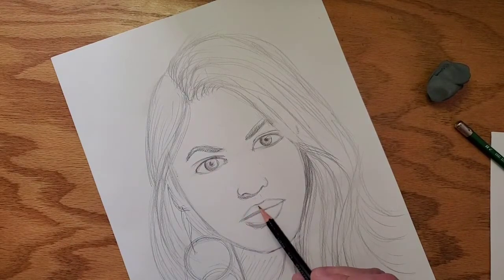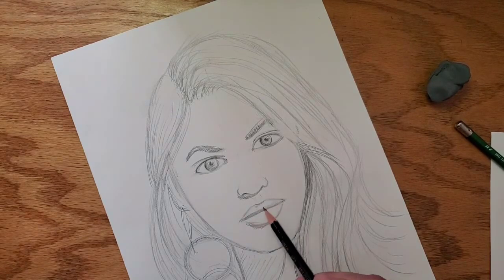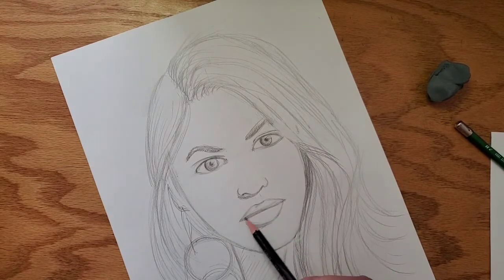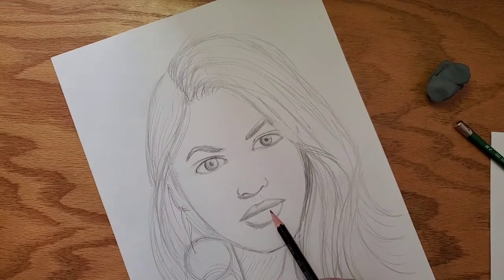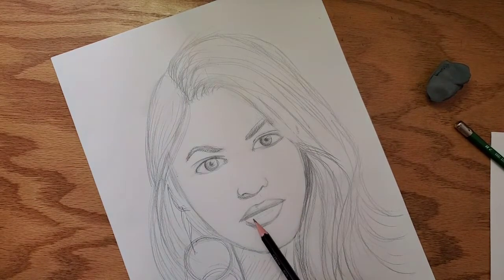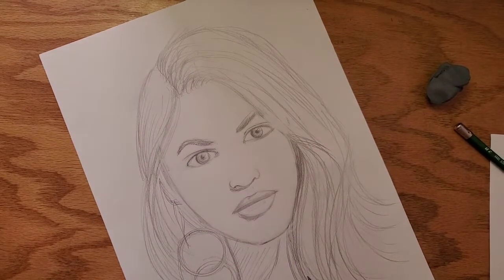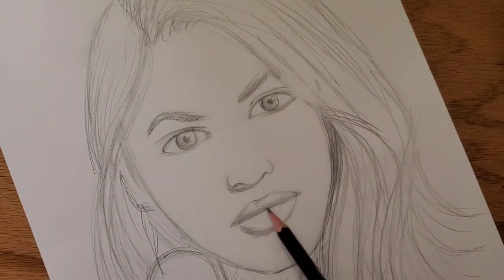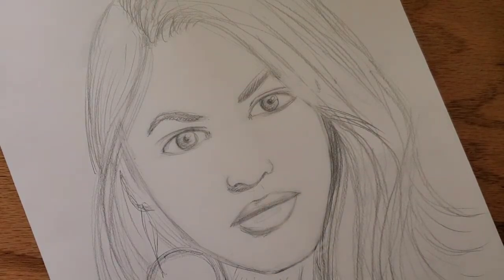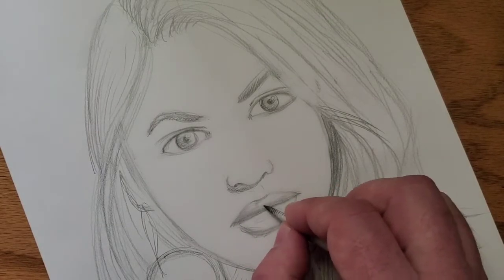And when it comes to shading things like lips and noses, you want to concentrate on the upper lip because the upper lip will have a little bit more cast shadow than the bottom lip. And the bottom lip may even have a little area of reflectivity as light catches and glistens off the bottom lip. When you use your blending stick, be very light at first. You can always go darker.